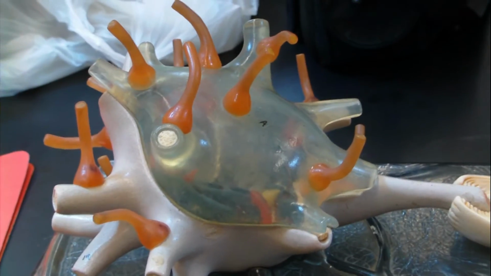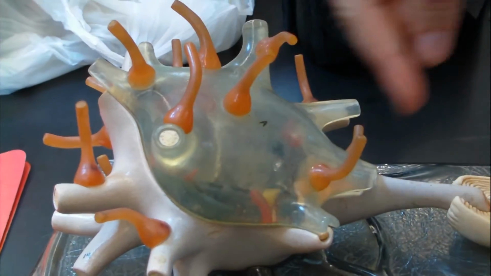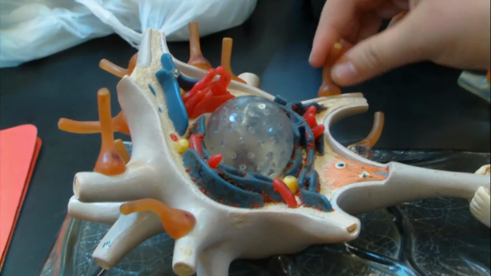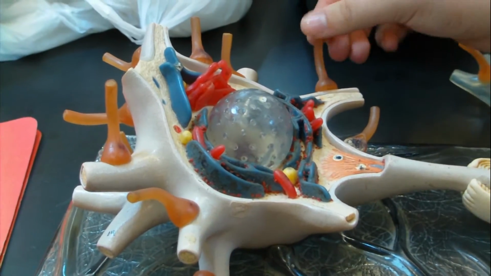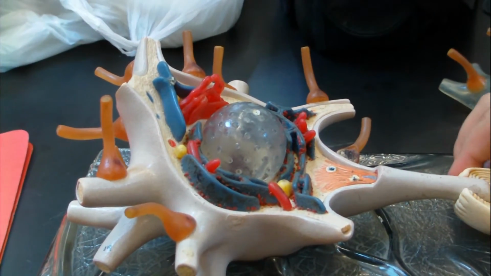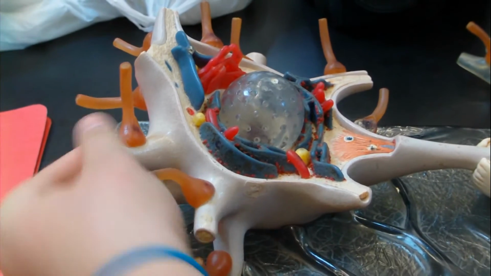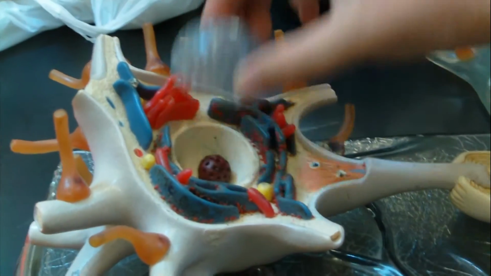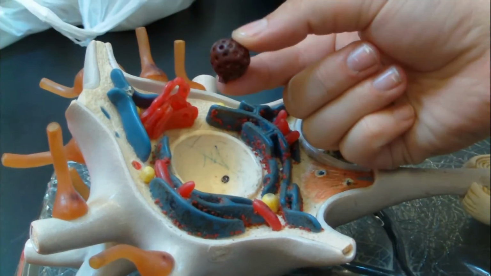We're looking at the cell body right here. And these orange fiery looking pieces are the synaptic end bulbs of different neurons, and they're attaching to the dendrites located on the cell body. In the center we have the nucleus, and inside we have the nucleolus.